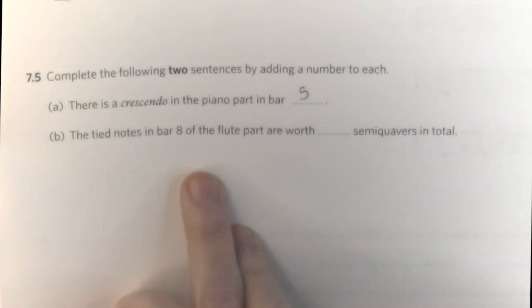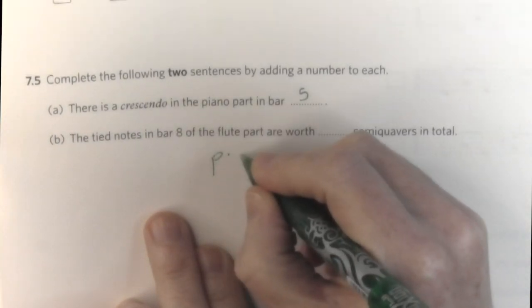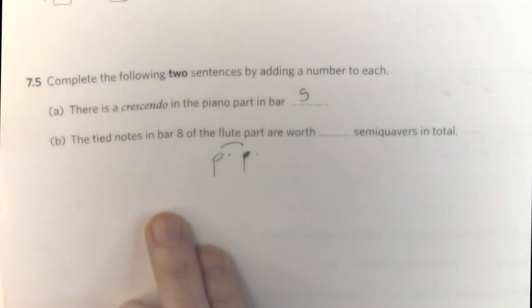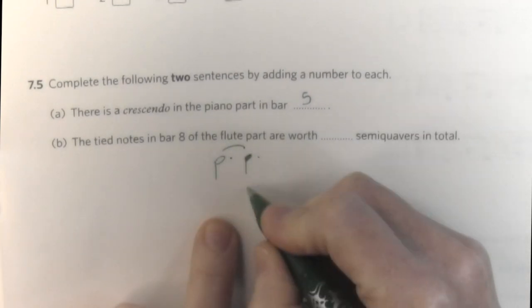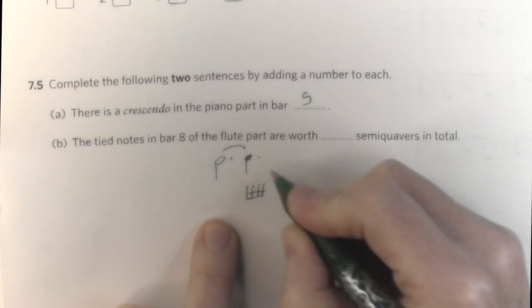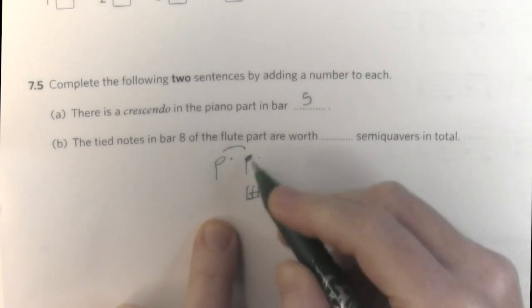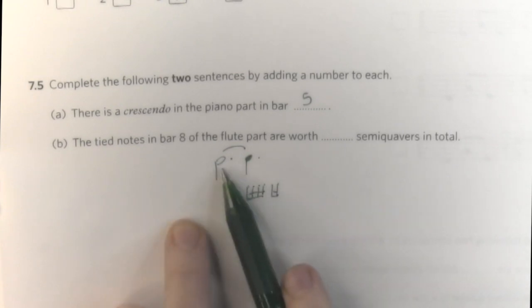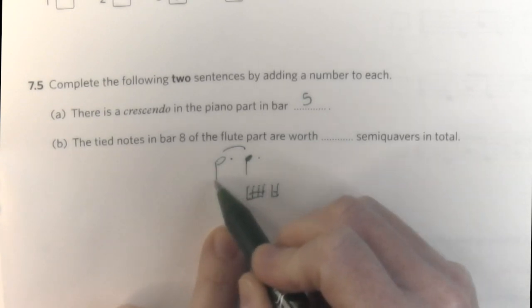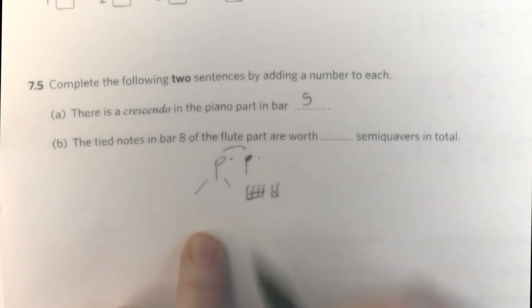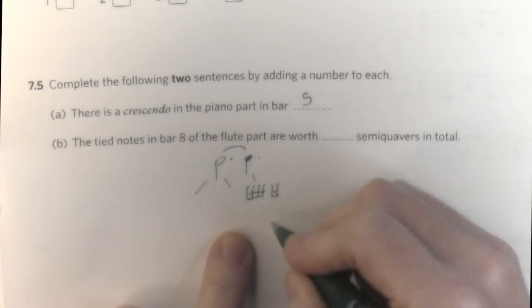The tied notes in bar 8 of the flute part, which are a dotted minim tied to a dotted crotchet, are worth a number of semiquavers. Okay, so each crotchet is 4 semiquavers, plus the dot is 2 semiquavers because it's a quaver. And so we have 3 of these. We have here the same and the same. So we have 1, 2, and 3 of these 6. So 18.